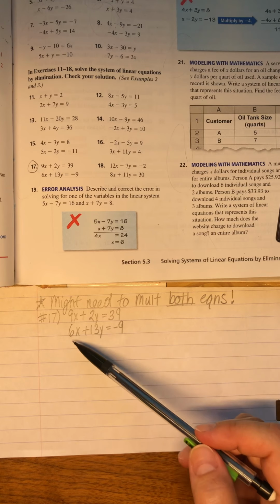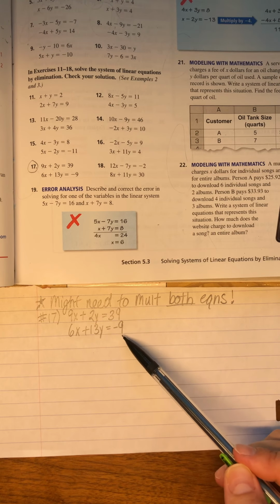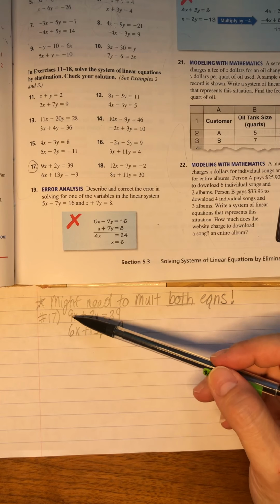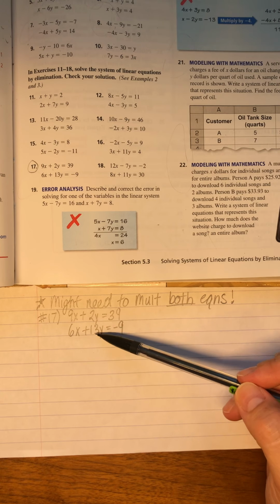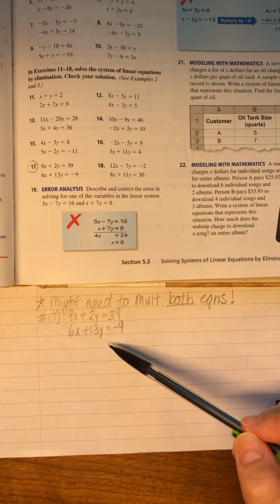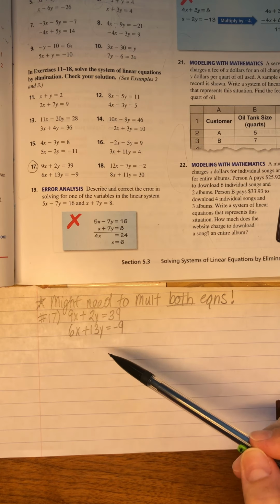First, they're in the same form, x, y equals a constant, which is good. Now look at your numbers. These are not the same number. These are not the same number, so I can't just add or subtract these equations together. I'm going to have to multiply.